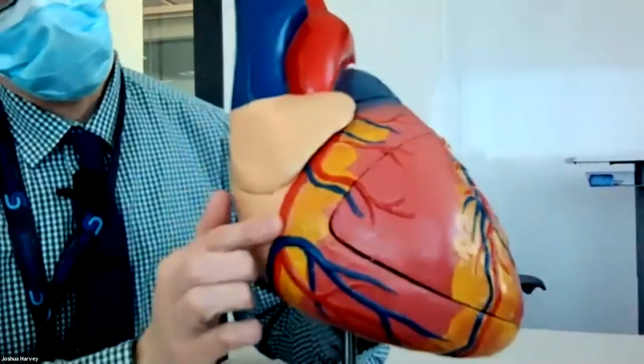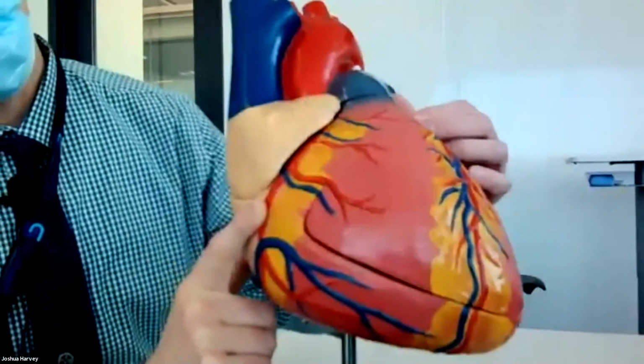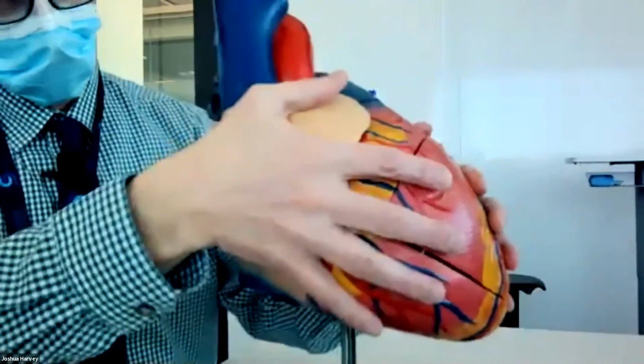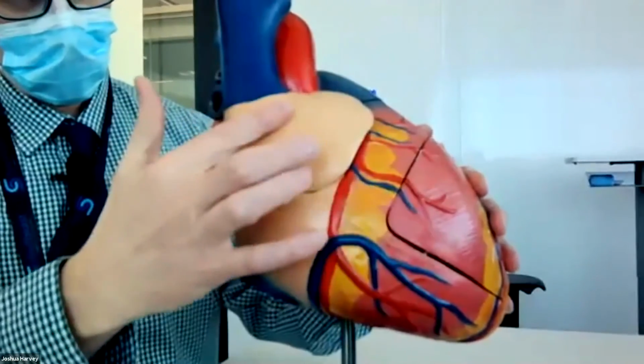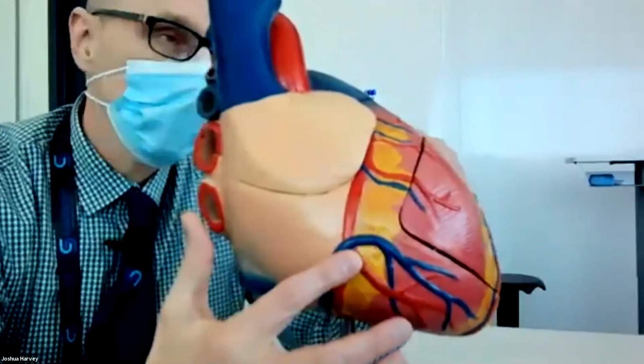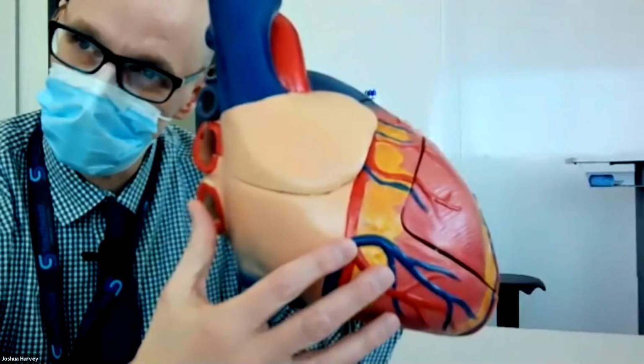So here's the right coronary artery. This is kind of hard to see. Left ventricle, right atria, right ventricle. If you get a blood clot on the right side, it's still called a heart attack. It's an acute myocardial infarction.